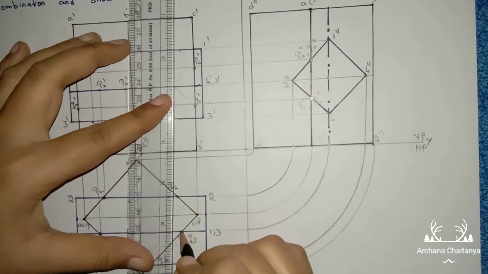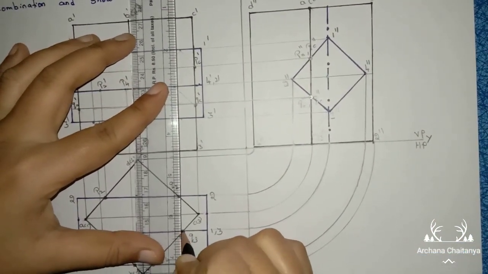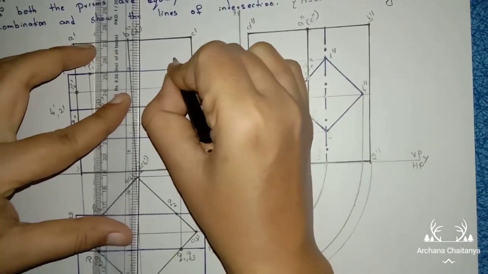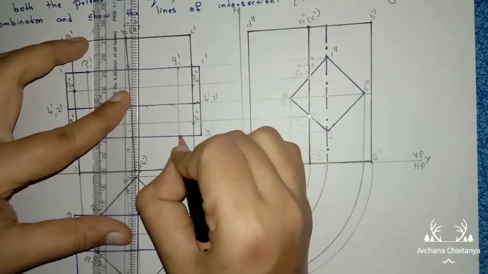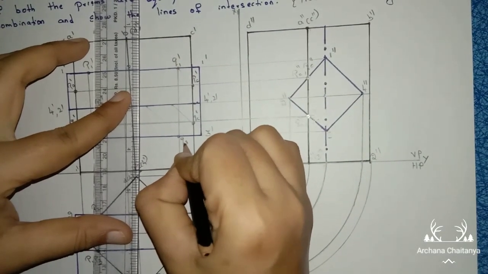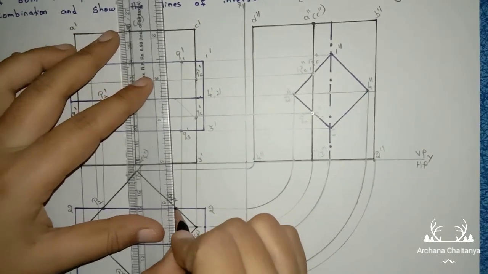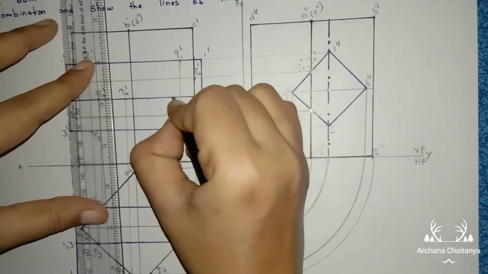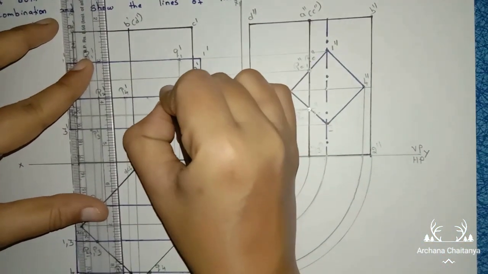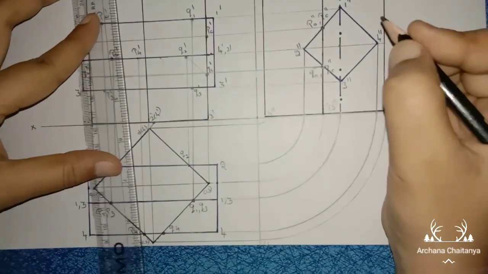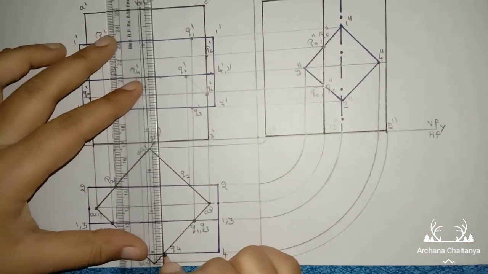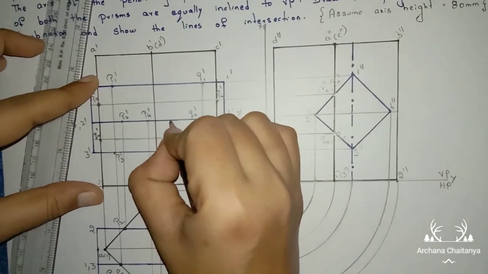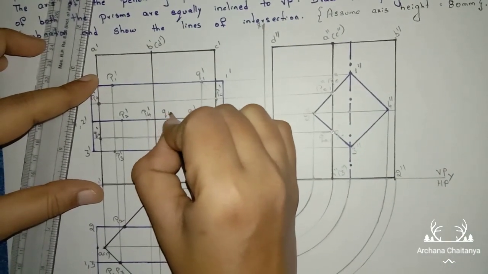Right, similar process here also. Q1, Q3. From Q1, Q3 I am drawing the projectional line. So one point, name it as Q1 dash. Third point, name it as Q3 dash. Then next Q2. From Q2 draw the projectional line to second point. Name this as here Q2 dash. Then next Q4. From Q4 draw the projectional line to fourth point. Name this point as here Q4 dash.